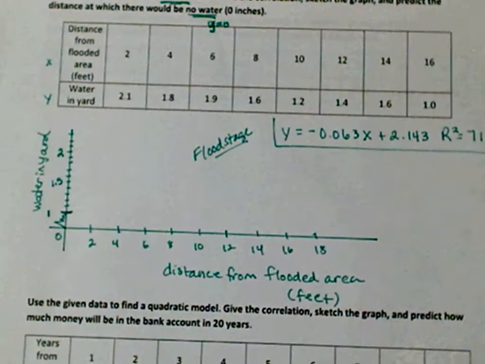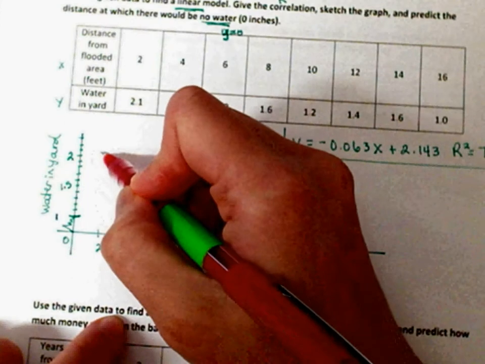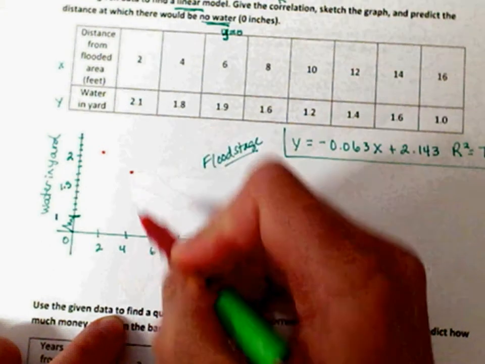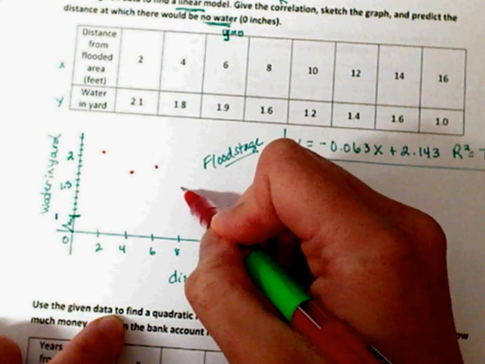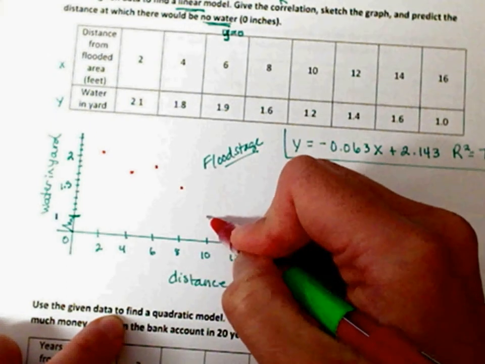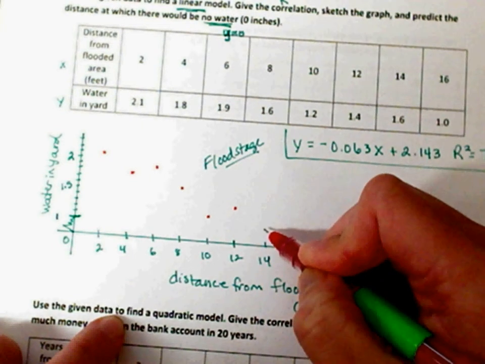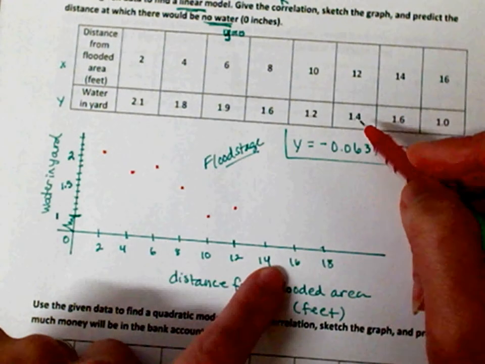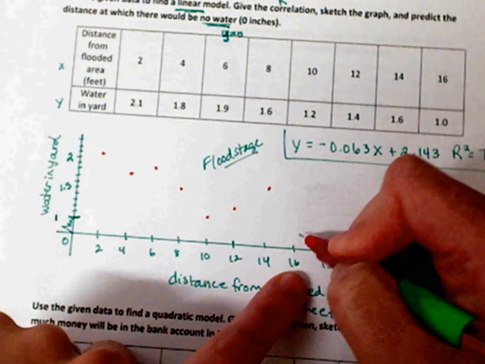And there's my graph. Now, could I have sketched my graph differently? Absolutely. All right, now let's go ahead and plot the points. At 2, I am at 2.1, about right there. At 4, I'm at 1.8, about right there. 6, 1.9. 8, 1.6. Let me check: 10 is 1.2, 12 is 1.4, 14 is 1.6, and 16 is at 1. All right?